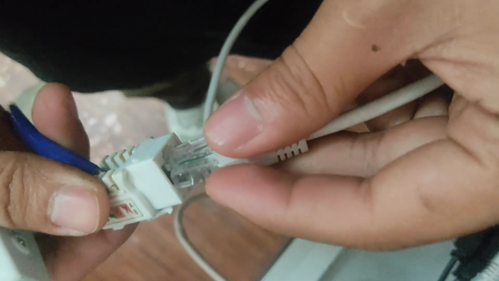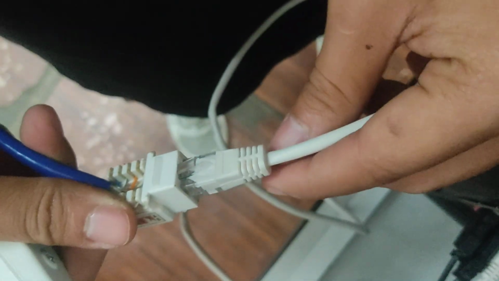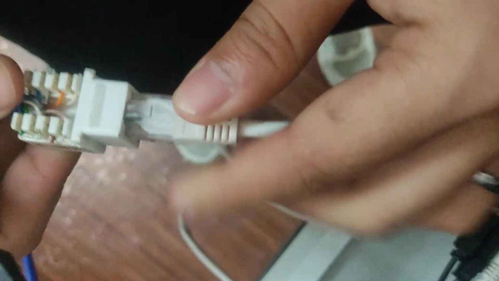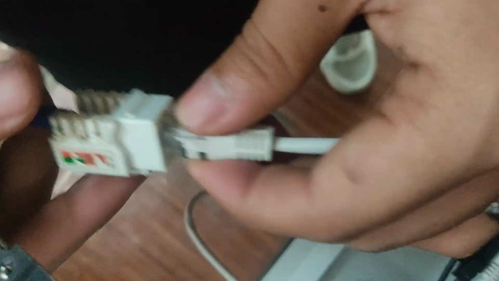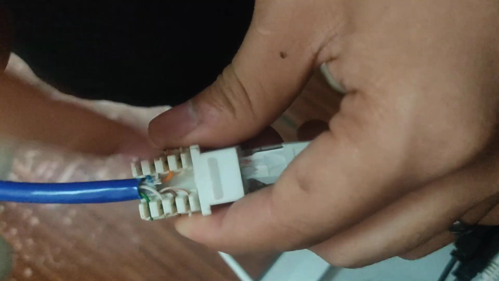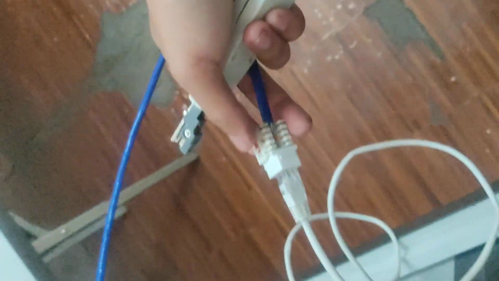With that, you just insert your LAN cable to the register jack, I mean the keystone jack, and go to your LAN port. But this one is overused, so it will not reflect in our manageable switch, just only the router. I'll just show you the functional one.